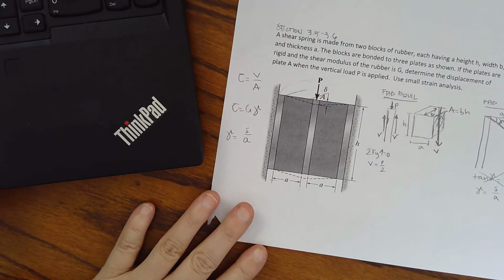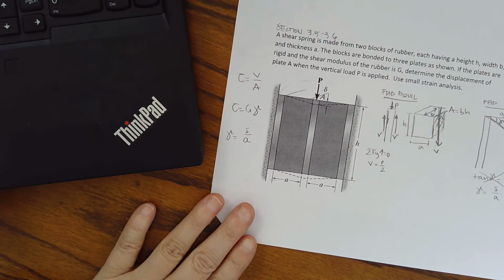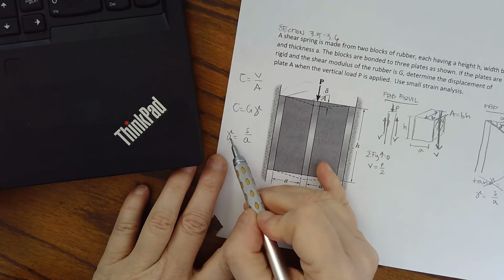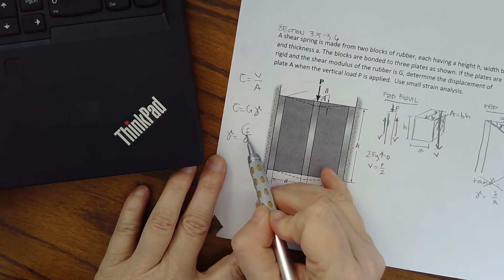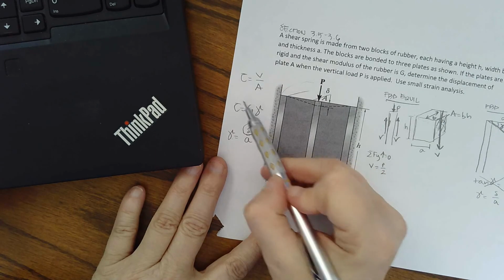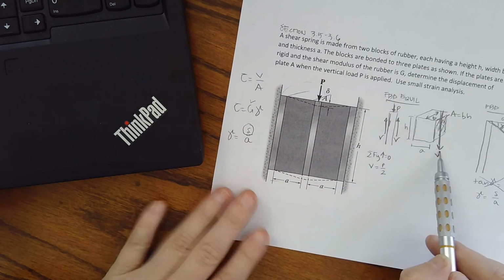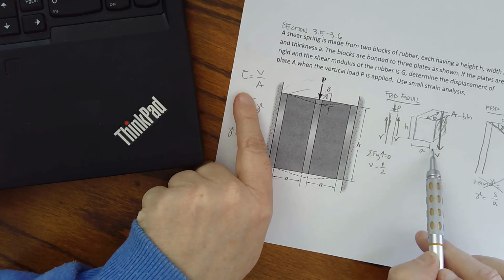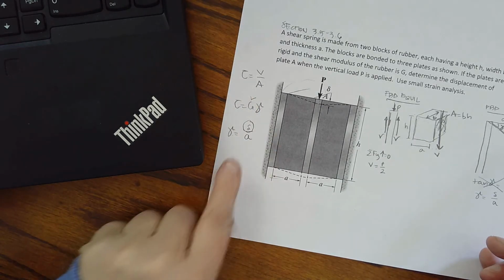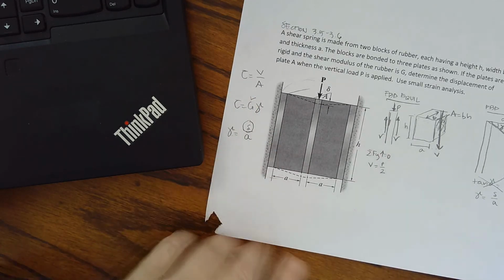So if I want to calculate an equation for delta in variable form, I have to fill in everything else. I'm told it has a shear modulus G. We know V and A give shear stress, and we know how it relates to shear strain.